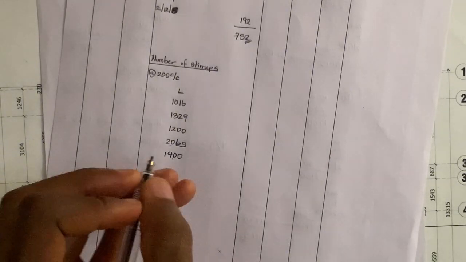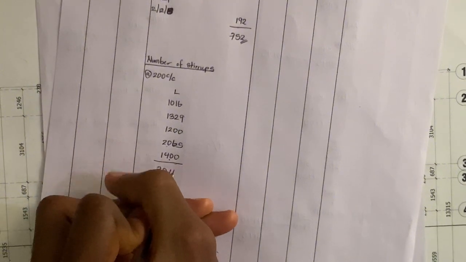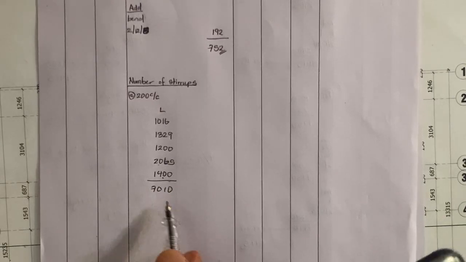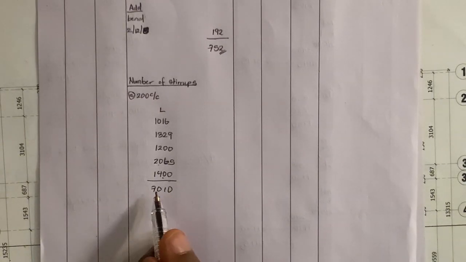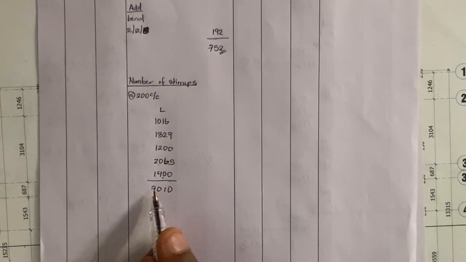So we'll add everything together. 1016 plus 1329 plus 1200 plus 2065 plus 1400 will give me a total of 7010. So 7010 is the total length at which the stirrups will be placed. So what do we need to do now to get the number of the stirrups that will span this 7010 millimeters?